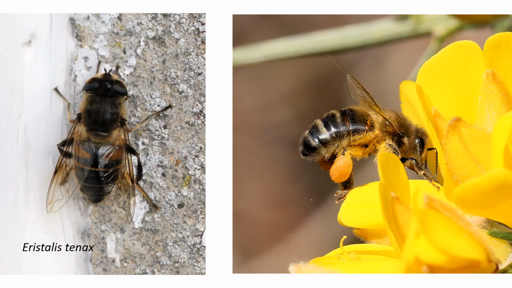The hoverfly on the left is one of those excellent mimics, particularly of honeybees. So that on the right is a honeybee. Perhaps the comparison would be better if the honeybee didn't have a huge sac of pollen. If you can imagine taking that away, the hind legs are really quite similar, and otherwise it's a really good mimic.